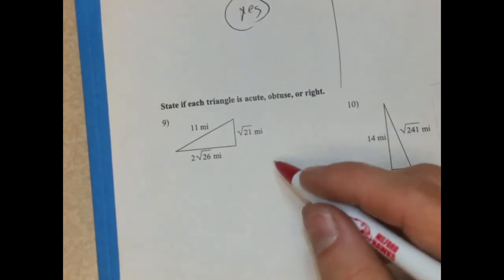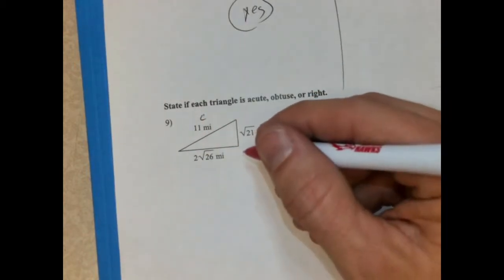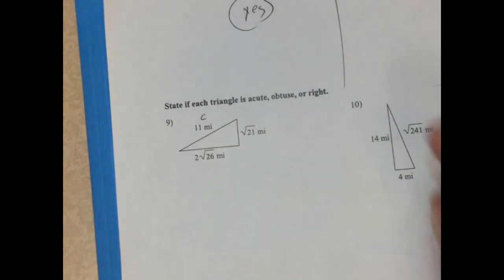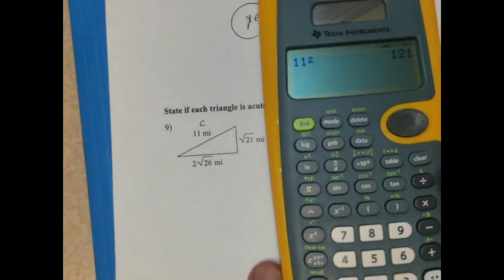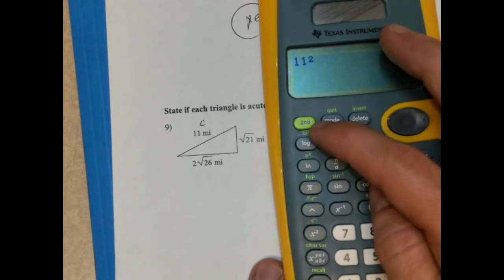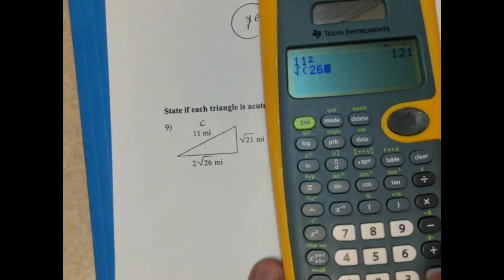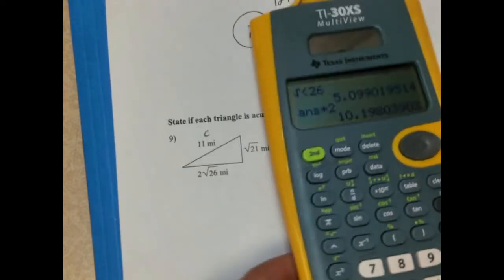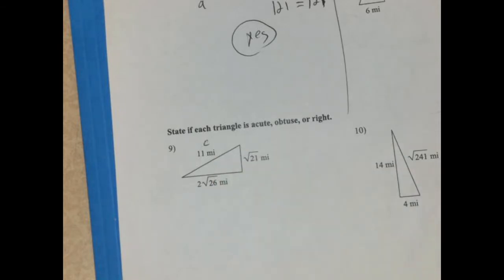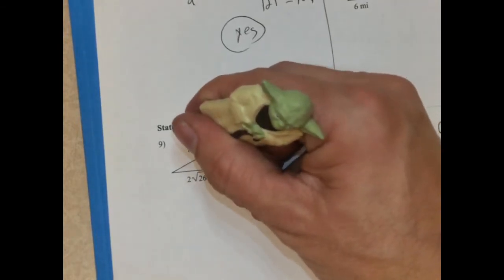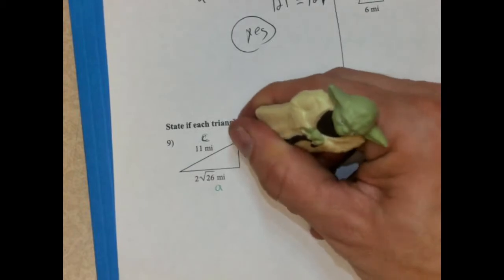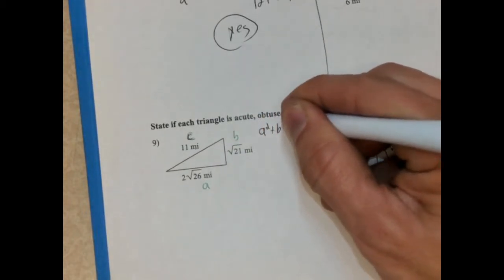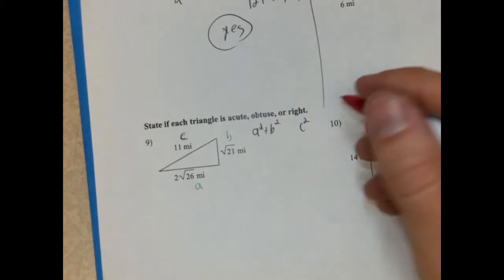So the longer side is going to be here. Although this is very close to that. Let's see how close that is actually. So radical 26 times 2, it's just below 11. Okay, so we know this is the C at least. So C, A, and B. So A squared plus B squared, and then C squared.